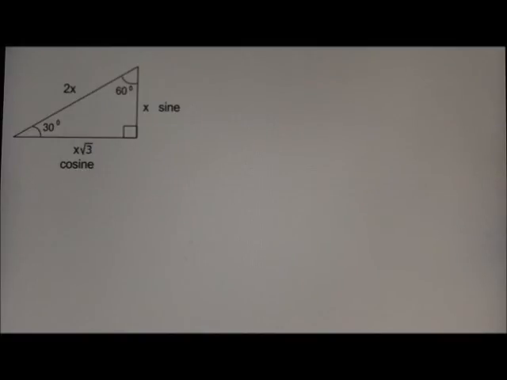To solve for x, this would allow us to plug it in to x to find sine, and x times the square root of 3 to find cosine. The first thing we would do is take 2x equals 1. We would use 2x because the hypotenuse of the 30-60-90 triangle is 2x, and this would be equal to 1 because on the unit circle, the radius always equals 1.